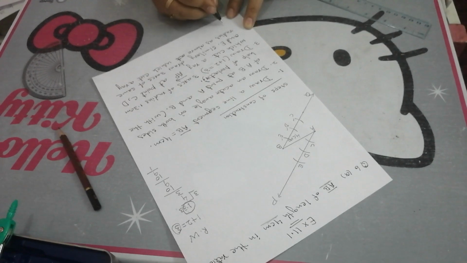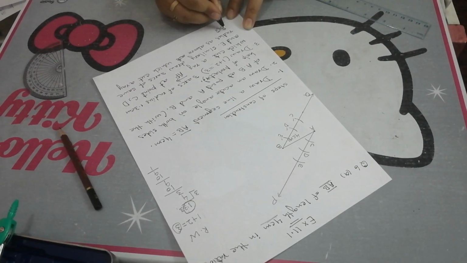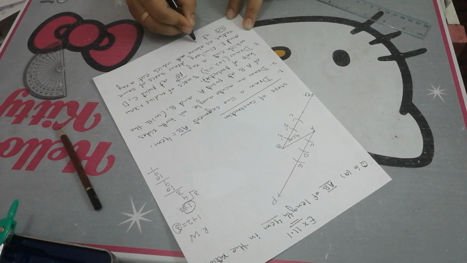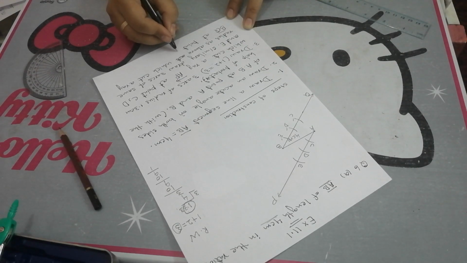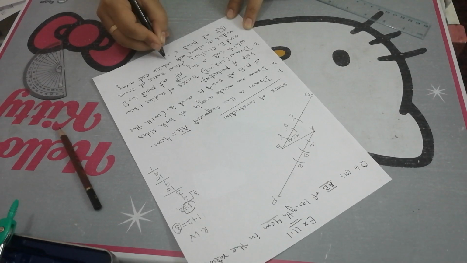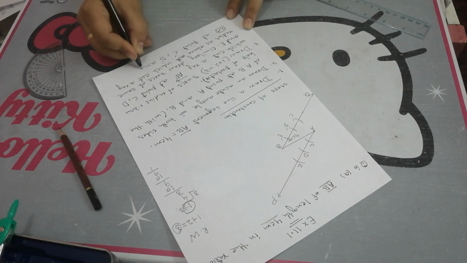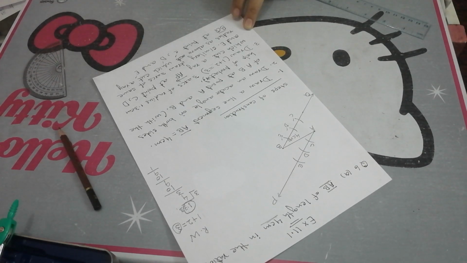Which ray? BQ, at points C bar, D bar and E bar. Clear? Now, what will we do?